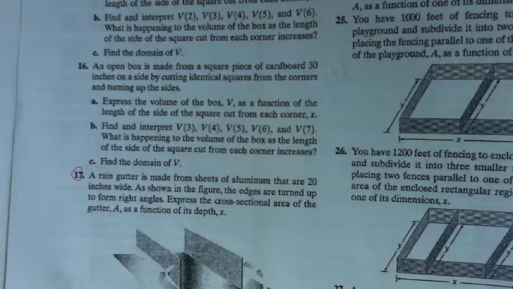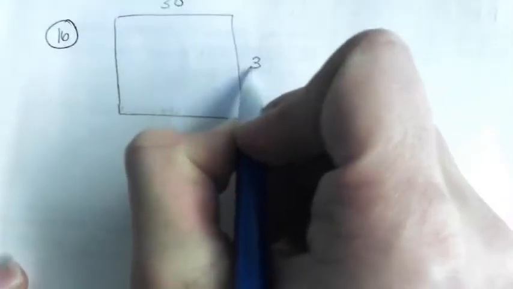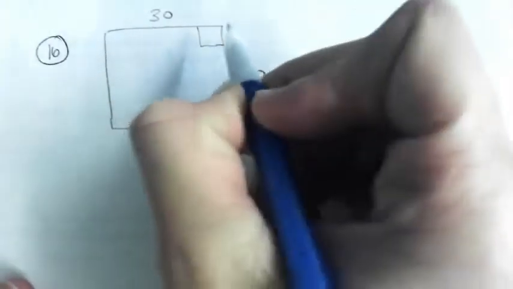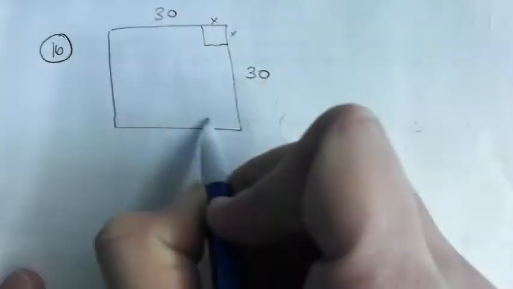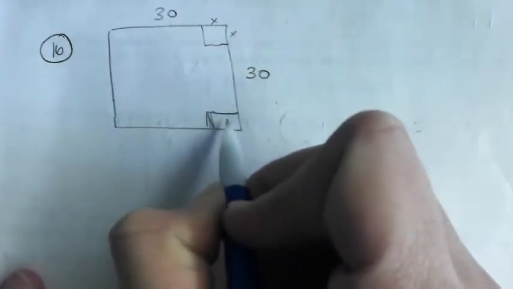So you know what they're getting here. Good? Okay. So we're going to try to express the volume of the box as a function of the length of the side cut from a corner. So I would say first, draw a square. They said it was 30 by 30. And you're cutting out these squares that are X by X.